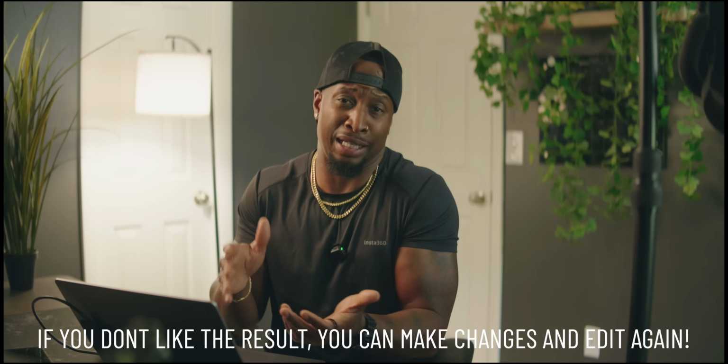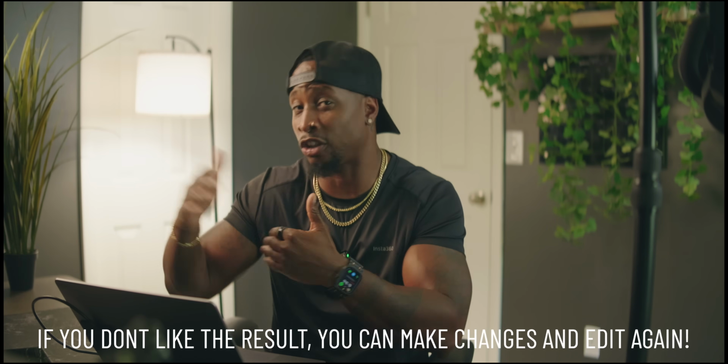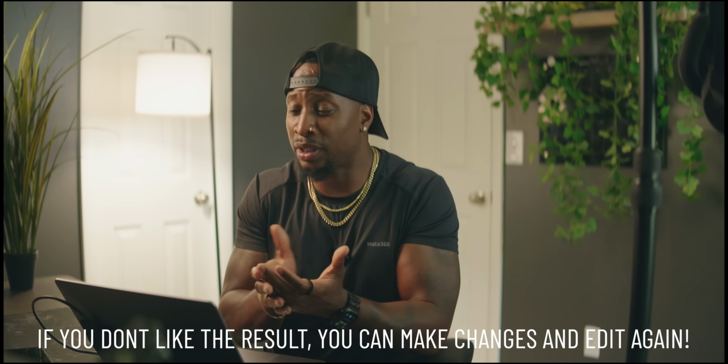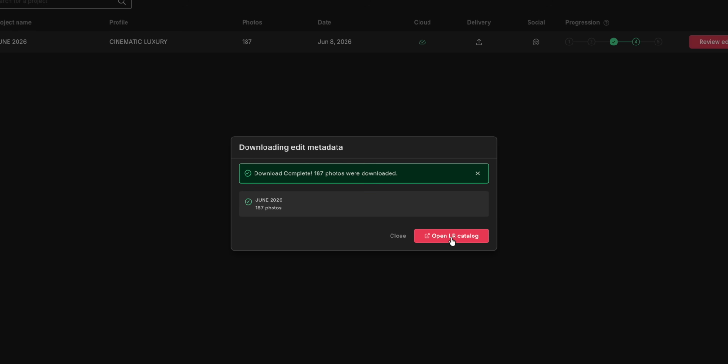Some of y'all may or may not like the way I edited those, but that's why there's so many of them in there. And also that's why you can make your own AI profile. But anyways, let's go ahead and download the edits, and then we're gonna go back to Lightroom by pressing open Lightroom catalog. Now that we have our catalog open again, something I wanna call out to you real quick.